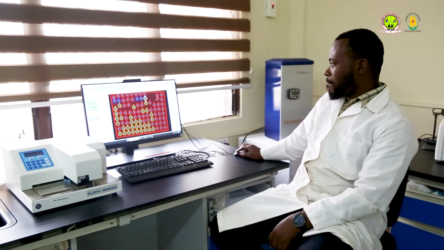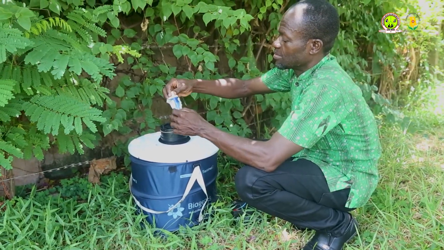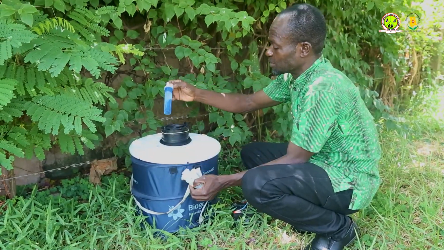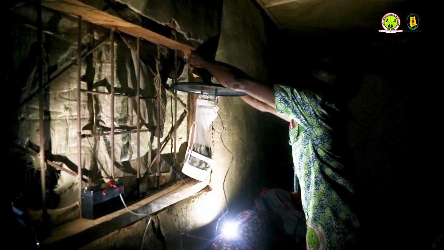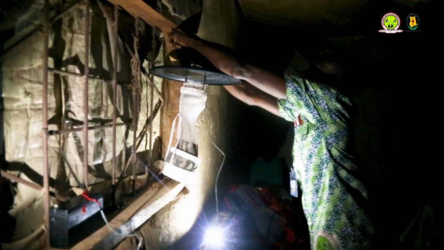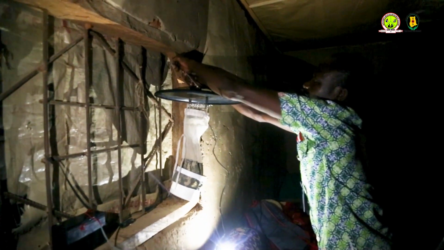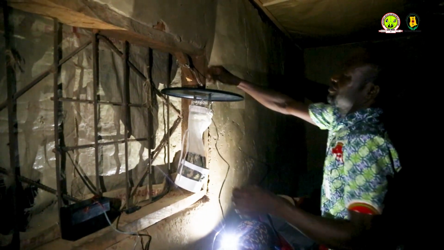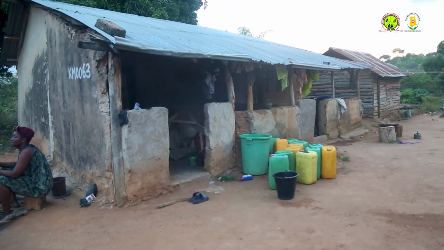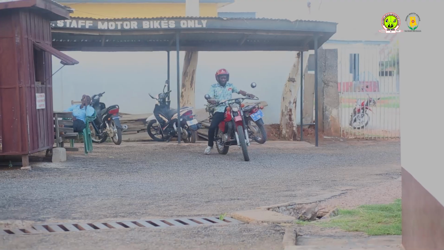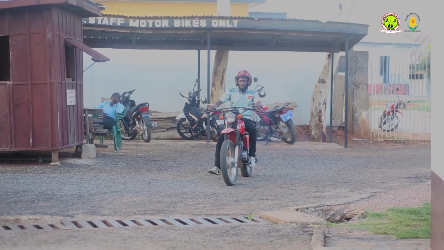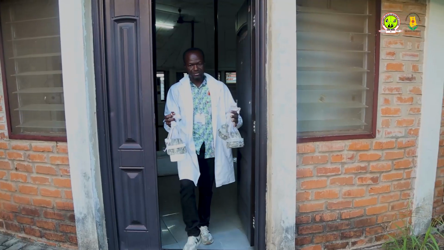For this trapping, basically we know Anopheles mosquitoes are our interest. They are dusk-to-dawn biters, so mostly field supervisors go in the evening and we set traps in the night. They wake up very early because some of these communities are very far, so they leave by 5 a.m. to reach the communities, pick these traps and come back.